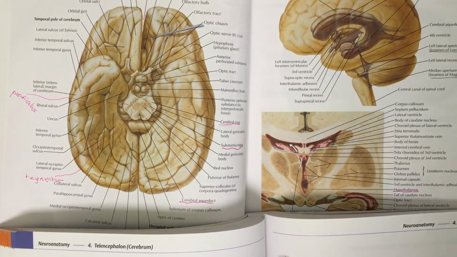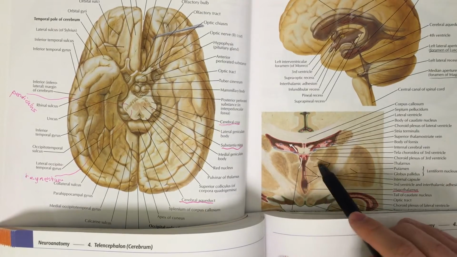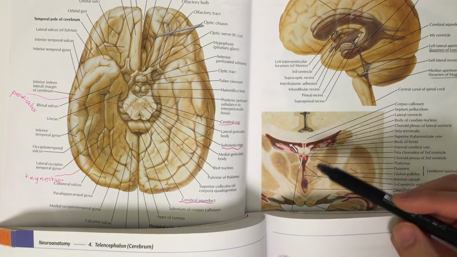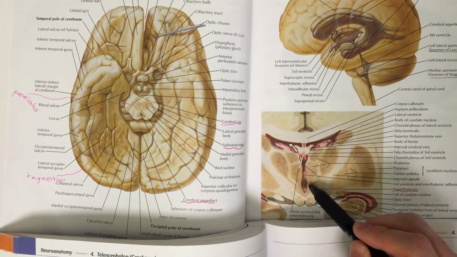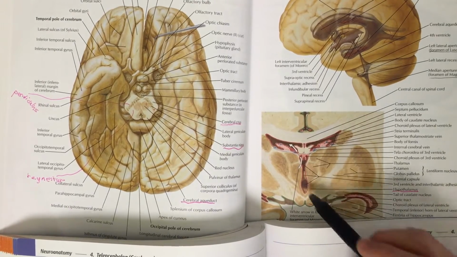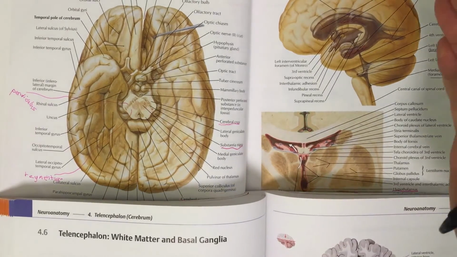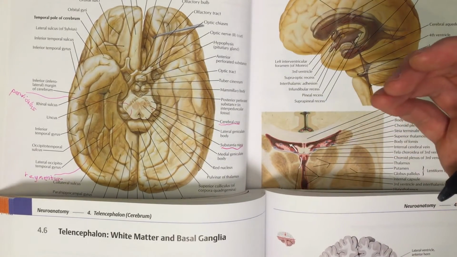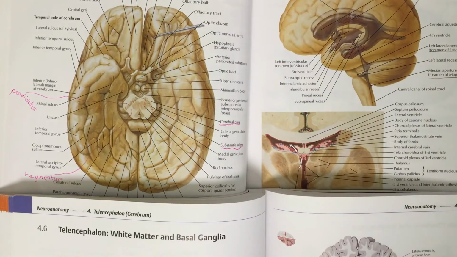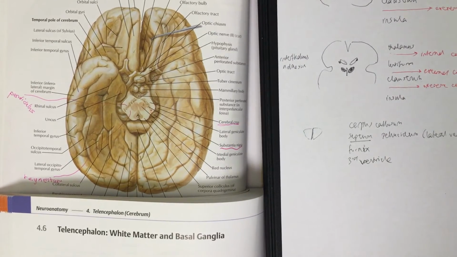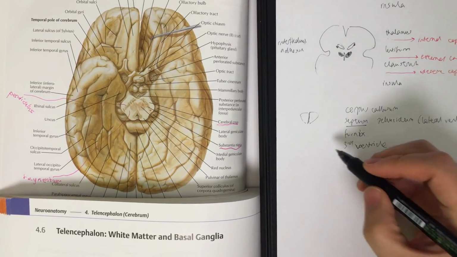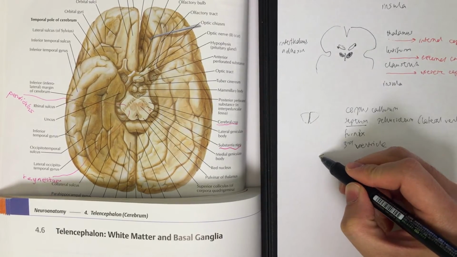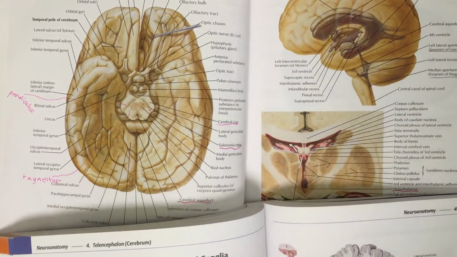And then, as you can see, on the other side of the third ventricle is the thalamus. Underneath the third ventricle here, surrounding it, is the hypothalamus. Yeah? So the hypothalamus is like the grey matter, the bed of the third ventricle almost. It's at the bottom of it. So if I was to draw you the third ventricle, let me show you a picture of the third ventricle.